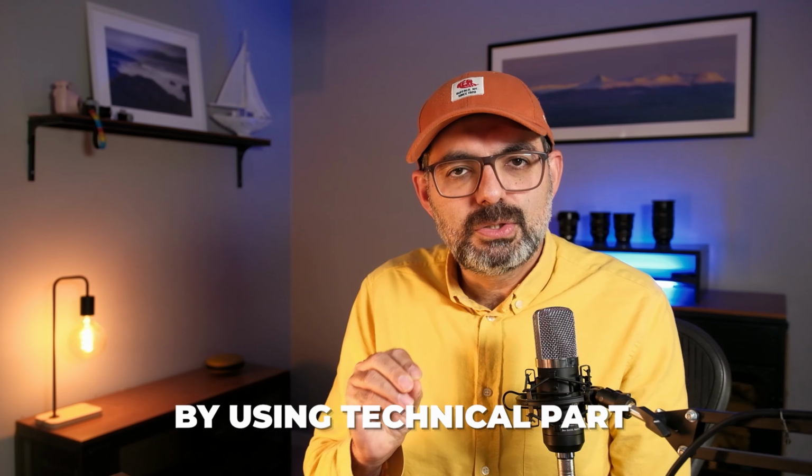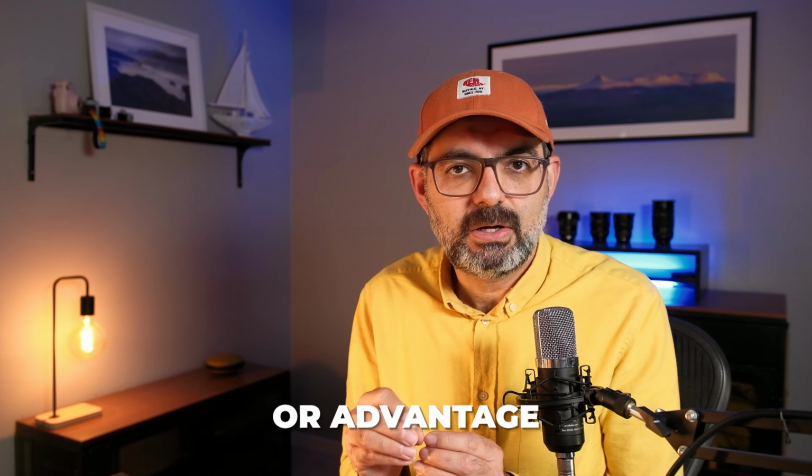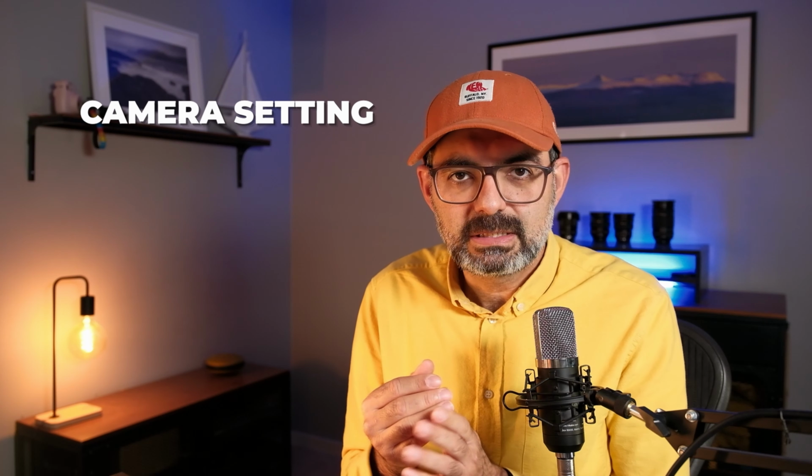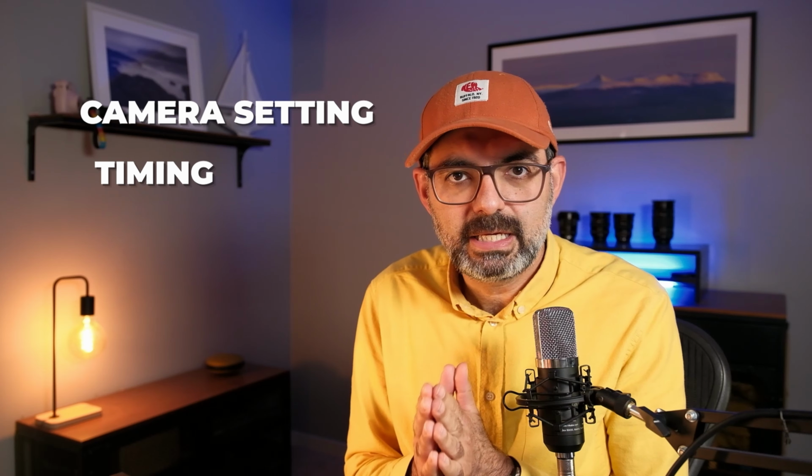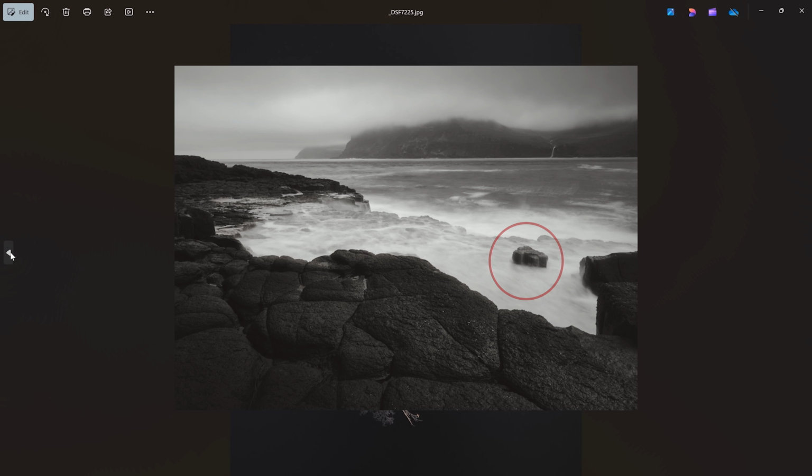There is one thing that we might need to be a little bit more conscious about: make the forms that we want to make by using the technical part of photography to our advantage, by using camera settings, by using timing when you take the photo. In this example in Faroe Islands, what I recognized was this cubic shape of this rock sitting on this plateau. The only way I could show this form was to time where I pressed the shutter button when the water was coming into this plateau, filling up this part and retreating back to the ocean.